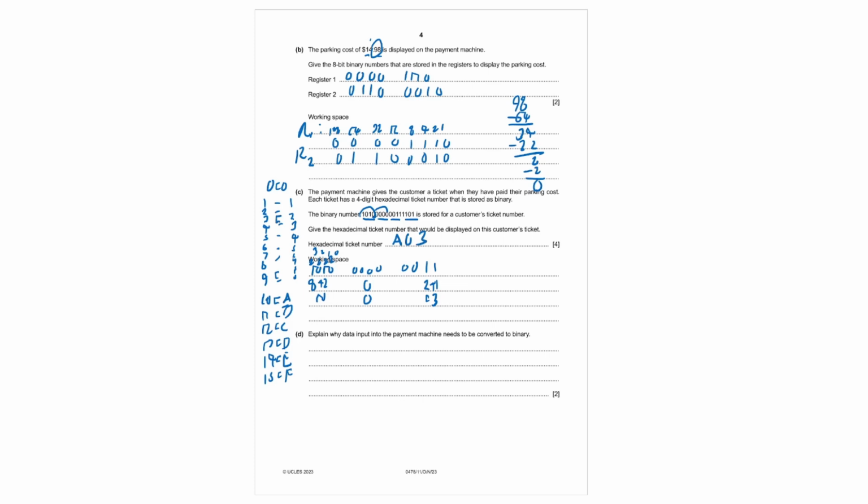Now our final 4 is 1, 1, 0, 1. So we have 2 to the power of 0, that's 1. 2 to the power of 1 is 0, so we don't write that down. 2 to the power of 2 is 4, and 2 to the power of 3 is 8. When we combine all of these, we have 12 plus 1, that is 13. And if we look here, 13 is given as D. So we simply write here D. So our answer here is A03D.